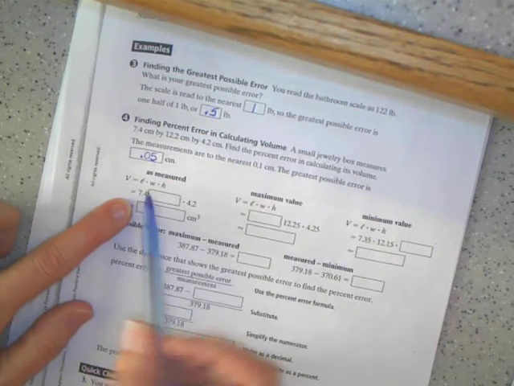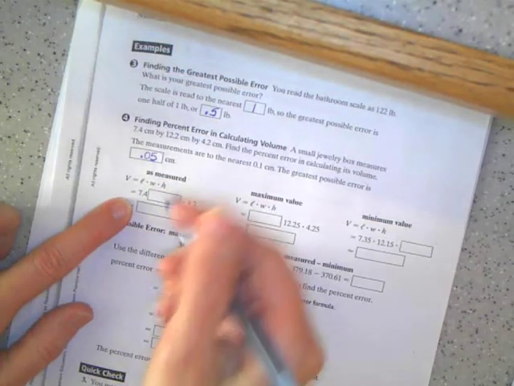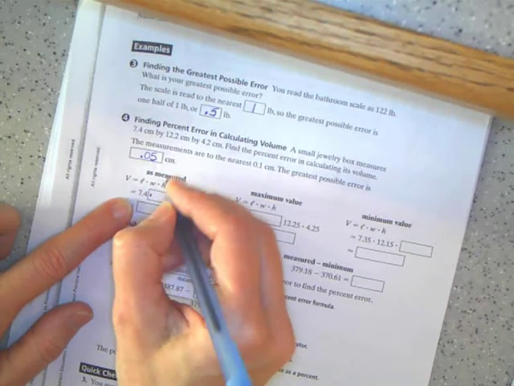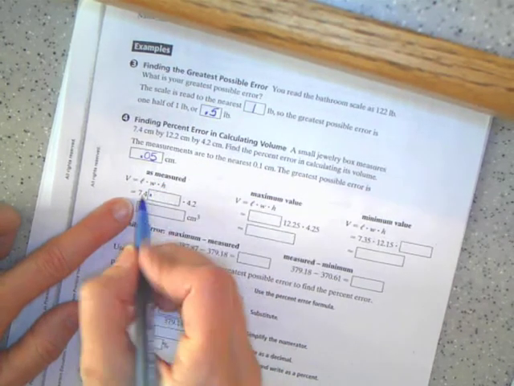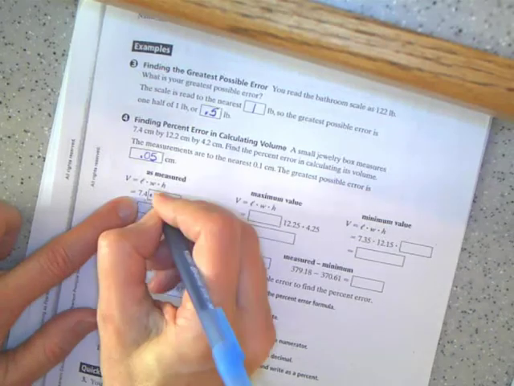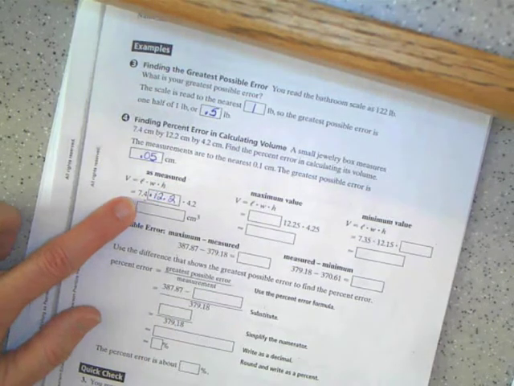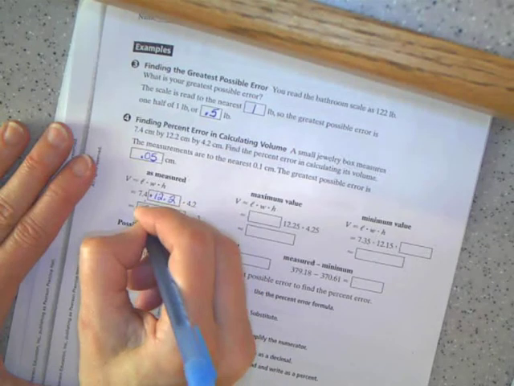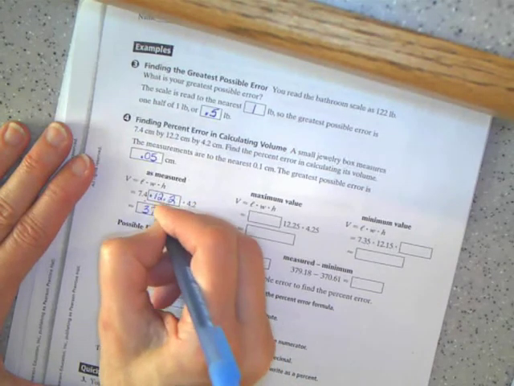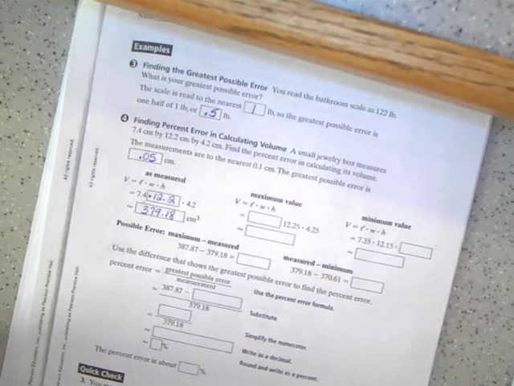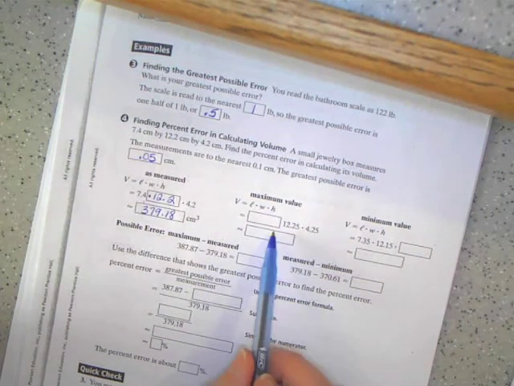One as measured, so that's going to be length times width times height. So that's going to be 7.4 times 12.2 times 4.2, or 379.18 cubic centimeters.